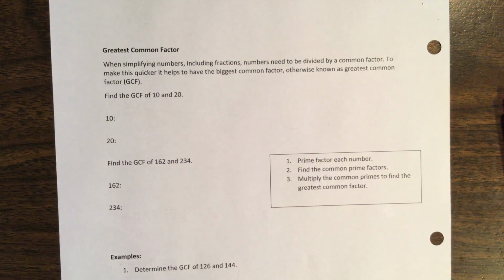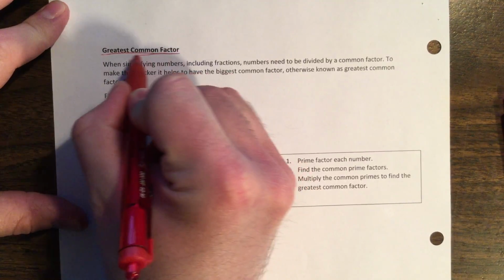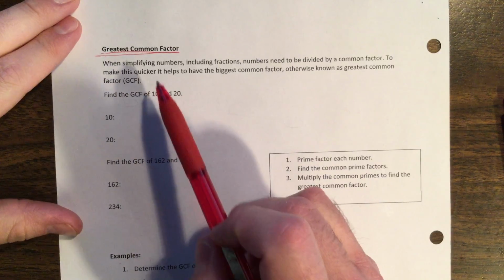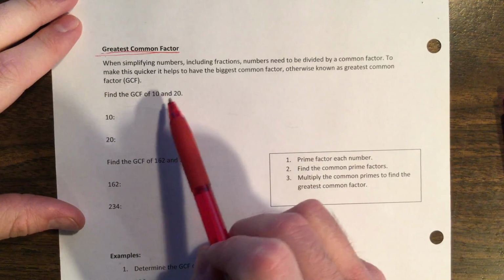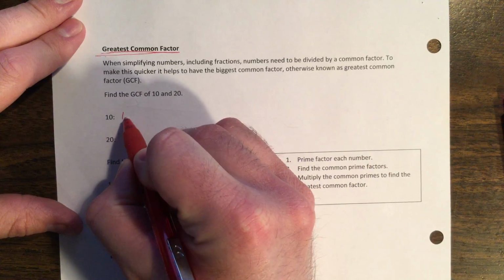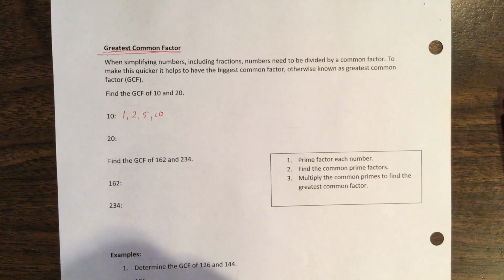All right, so let's take a look at greatest common factor, which is a little bit different here. Okay, greatest common factor. What we're looking for, again: factors are any numbers which can divide evenly into our number. Like 10, just kind of going through that. Remember, our factors are 1, 2, 5, and 10. Those are our factors of 10.